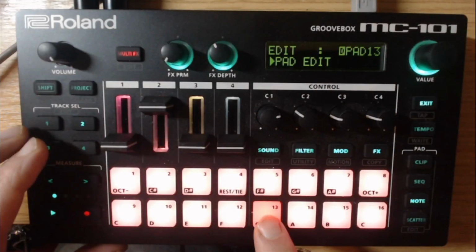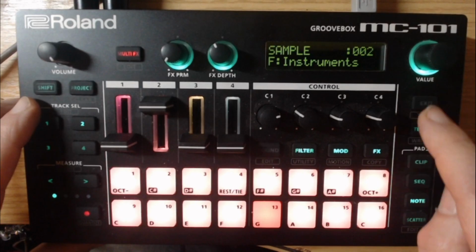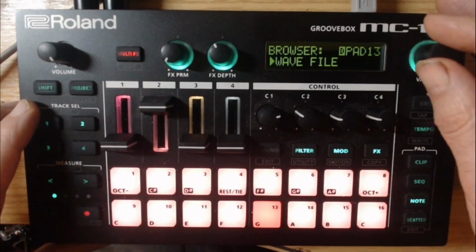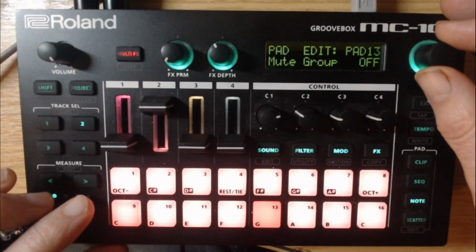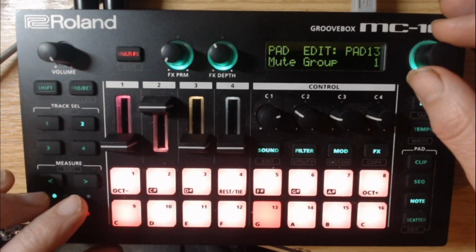Once I had a sample assigned to a pad, the next step is to put that pad in a group. So you press Shift and the pad which you want to assign to the group, in this case the one with the bass sample on. Then you turn the dial up until you get to the Edit Pad settings and press the dial in to click Enter. Once there, you have another menu that you have to scroll through until you get to Assign Group, and then you press Enter to get to assign the group and select the group.